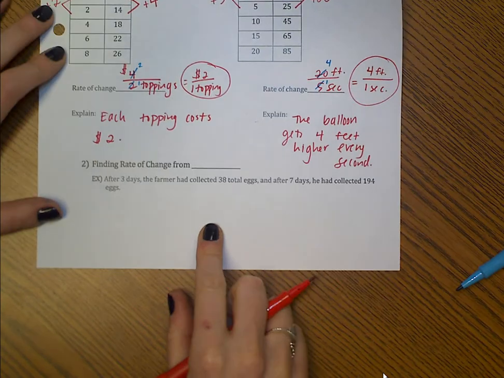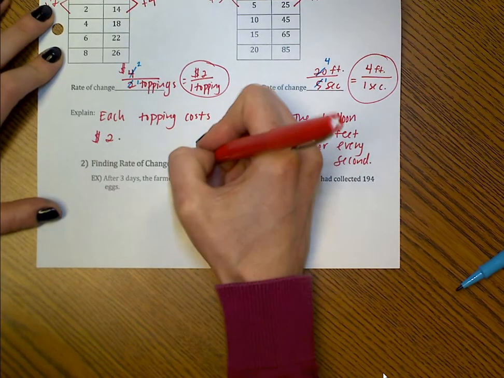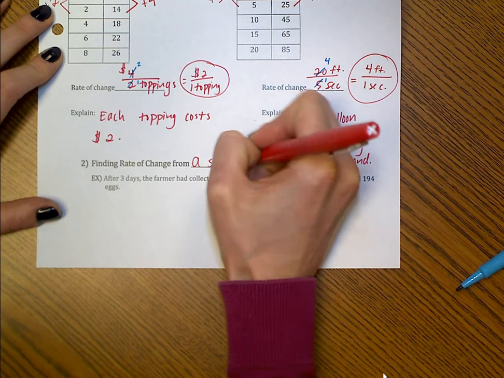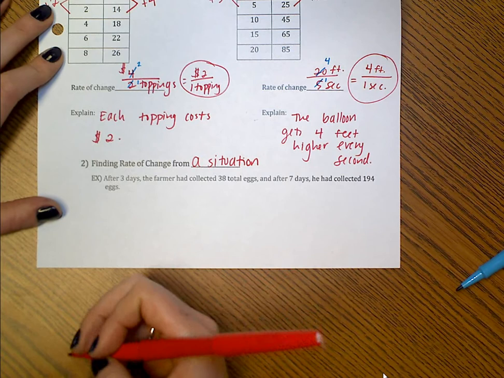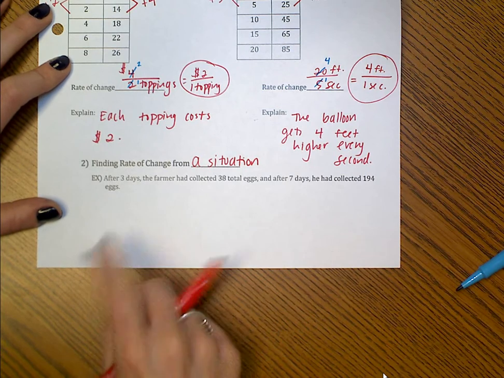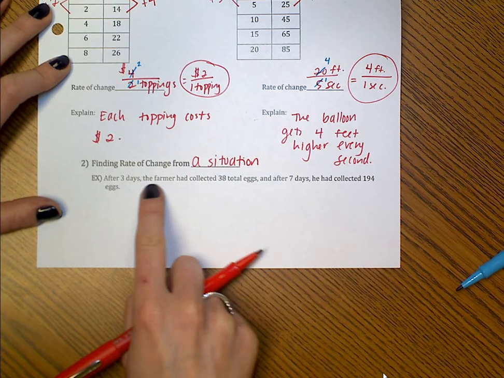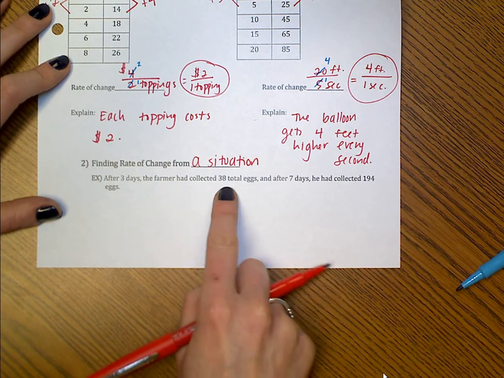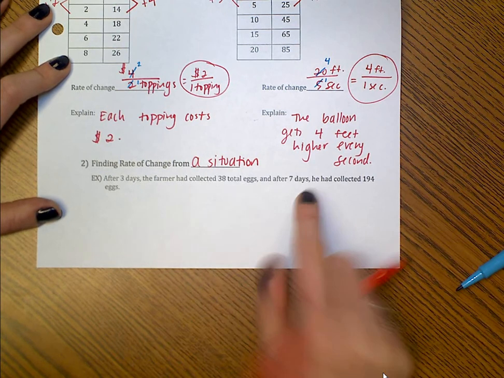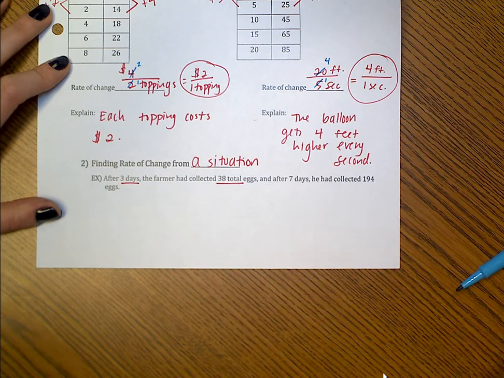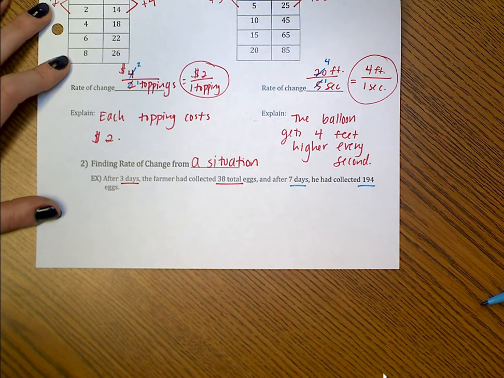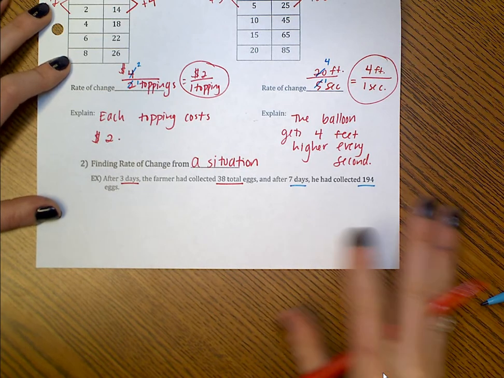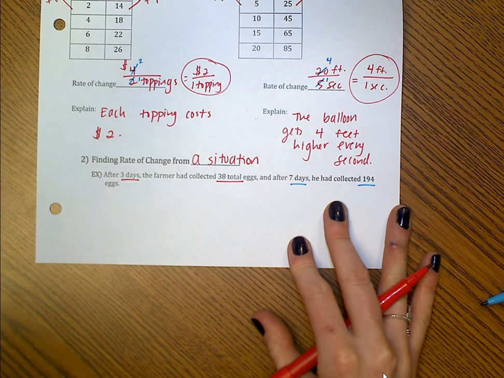The second scenario is from a situation. They might give you a sentence and say, figure out the rate of change and explain what it means. So here's the situation for our example. After 3 days, the farmer had collected 38 total eggs. And after 7 days, so I'm going to underline, after 7 days, he collected 194 eggs. I want to find the rate of change. So I basically want to explain, how does the number of eggs depend on the days? How are those things related?